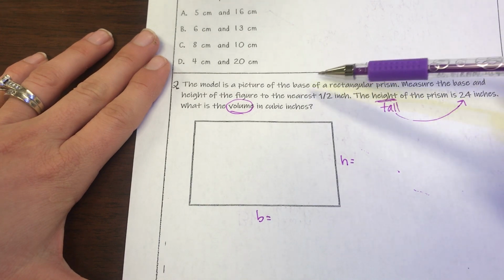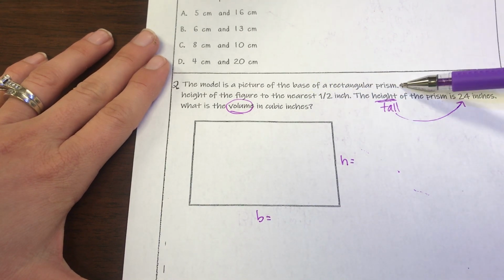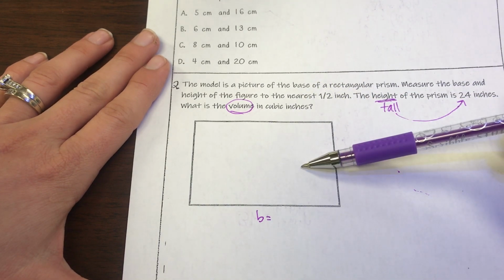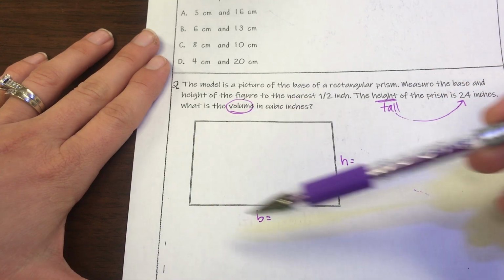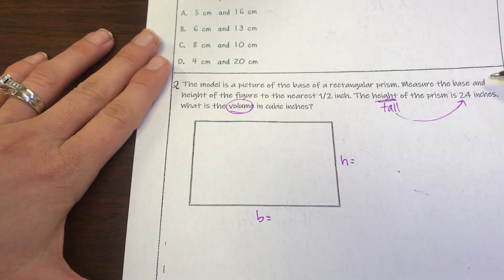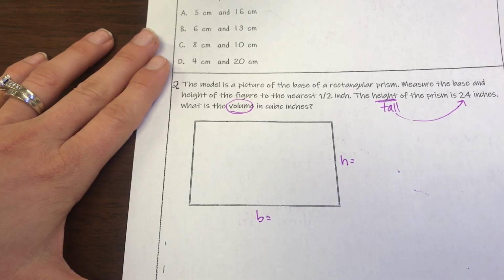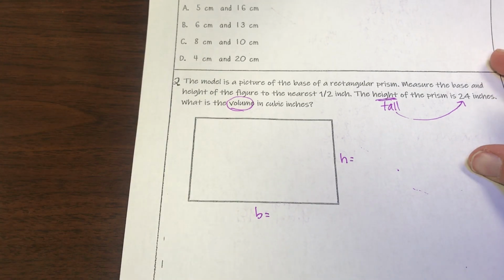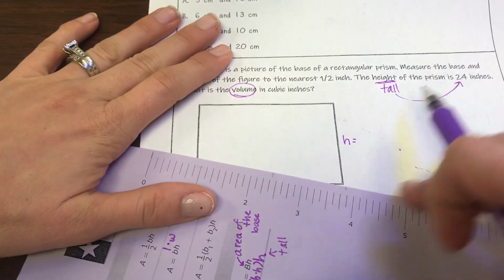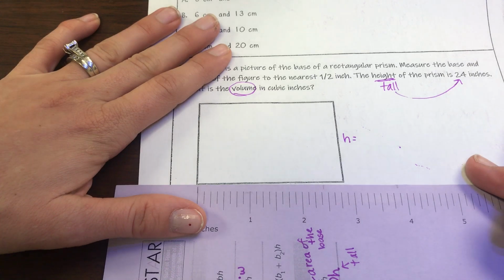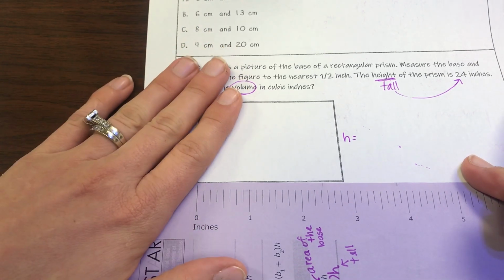So the model is a picture of the base of a rectangular prism. It's like they put a box down and they traced around the bottom. So there's the base. Measure the base and the height of the figure to the nearest half inch. So you're going to take your purple sheet and you're going to measure to the nearest half inch.